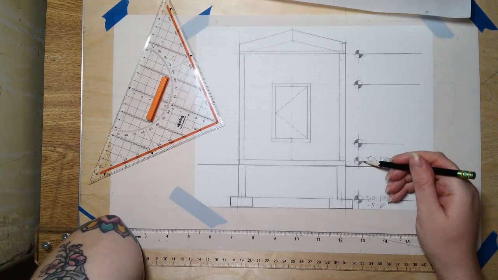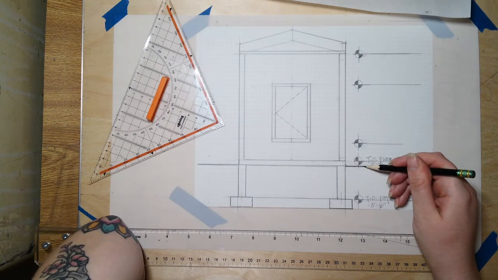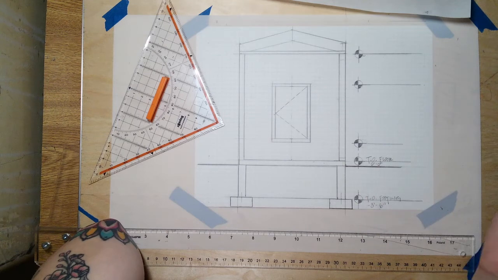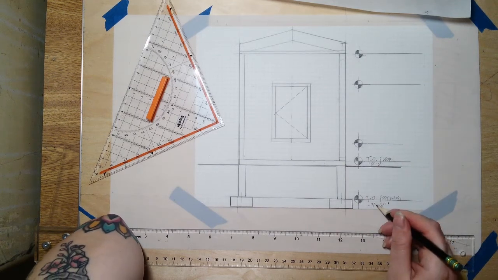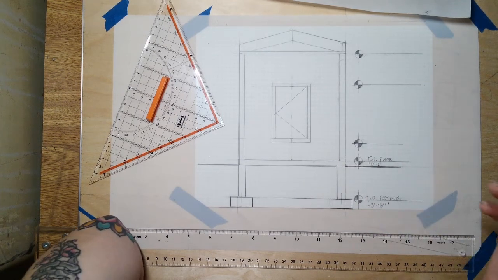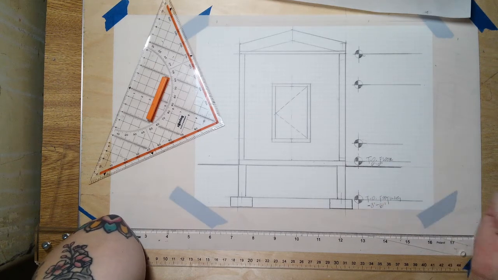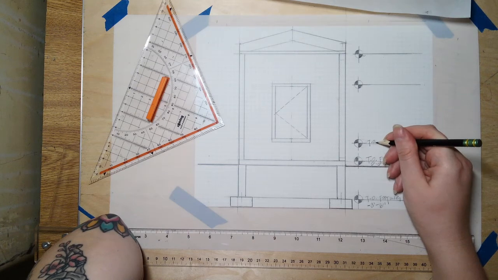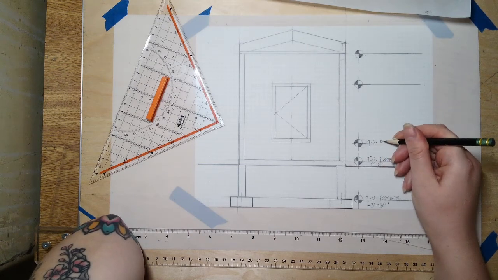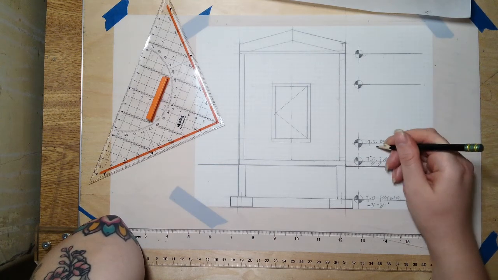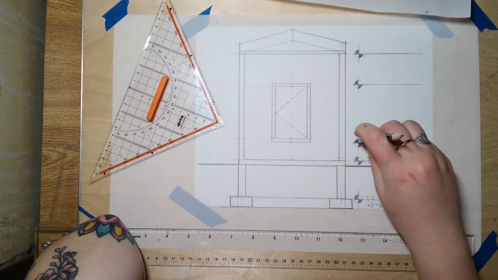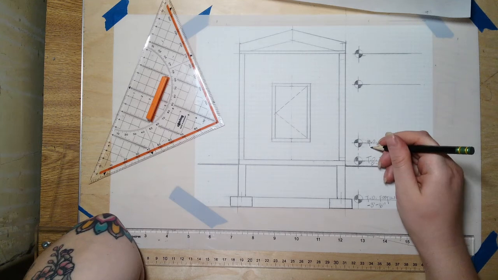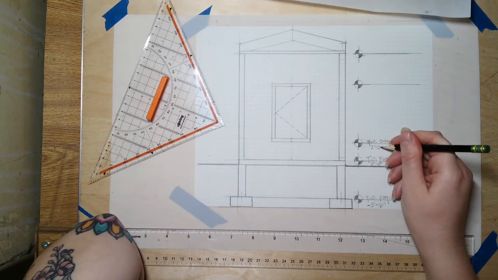Because then we have the top of our foundation wall, which is 6 inches underneath that, and then our foundation wall, which is 3 feet. So our heights are now going into negatives, which is fine. It's just we need to make sure that we put that negative number. Then we have the top of sill, or rather the bottom of sill. I'm getting goofy, which is at 2 feet.